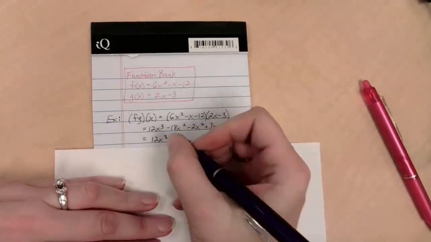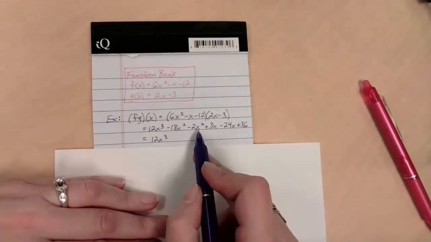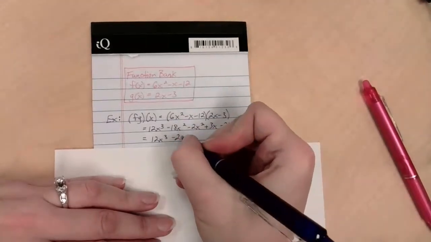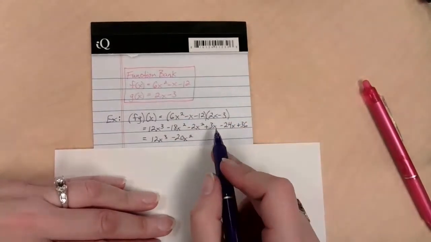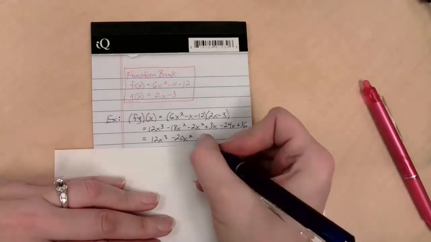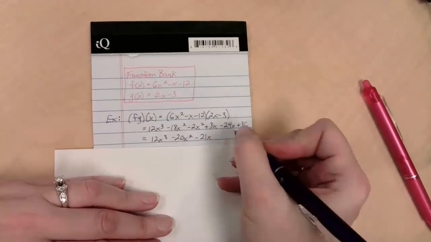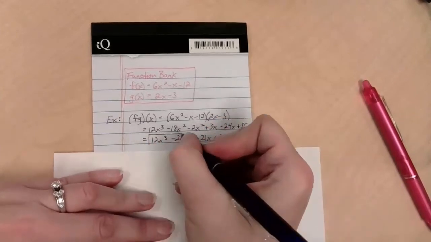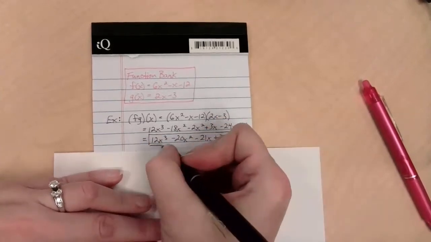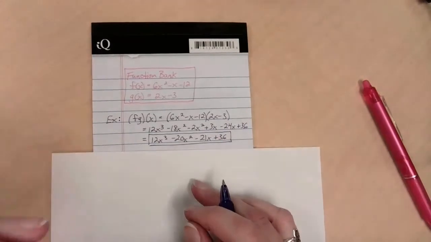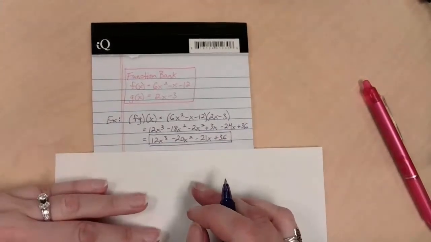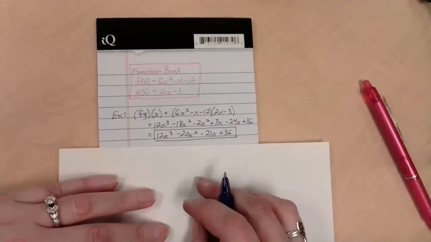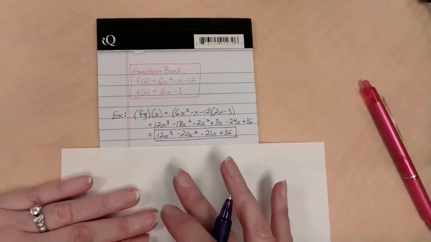12x cubed, great. I've got an x squared and an x squared minus minus, that's going to be minus 20x squared, plus 3x minus 24, so let's call that a minus 21x, and then plus 36. Is it slightly tedious? Yes. Do you have to be careful? Yes. Will you survive? Yes. All right. This is not a huge deal, but you do have to focus. So just pay attention and knock it out. You got this.